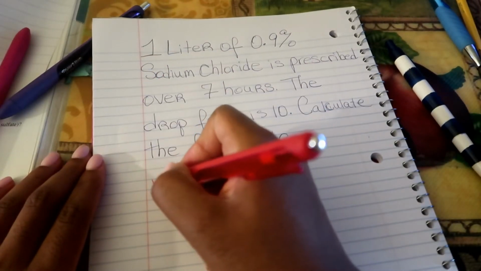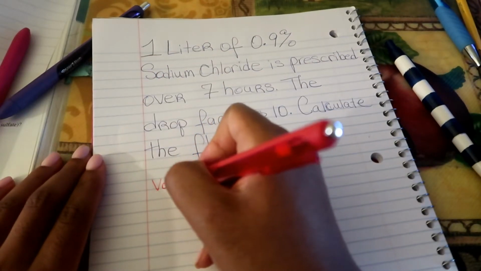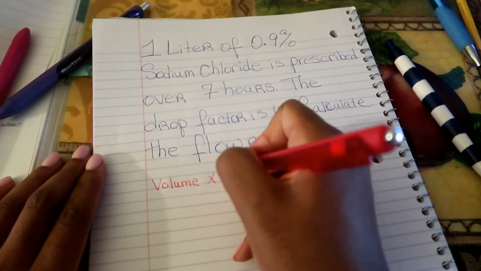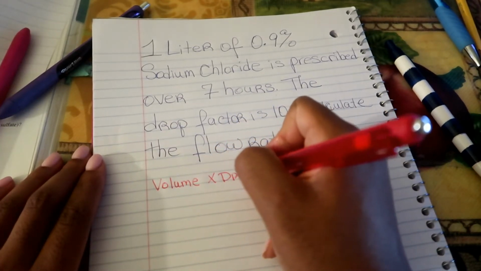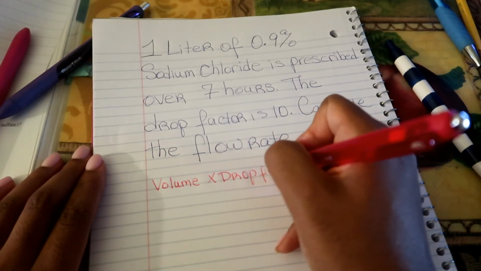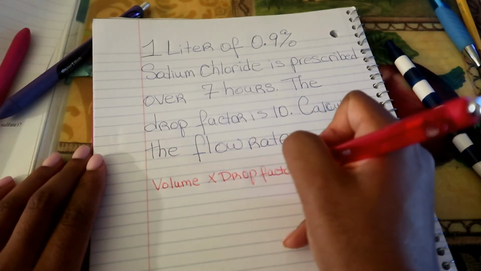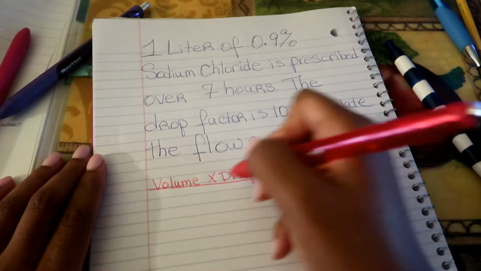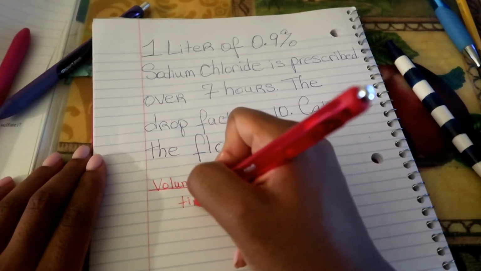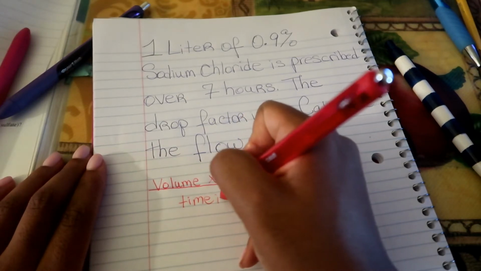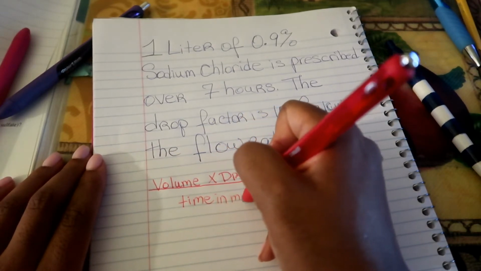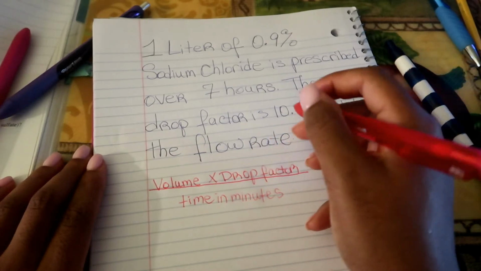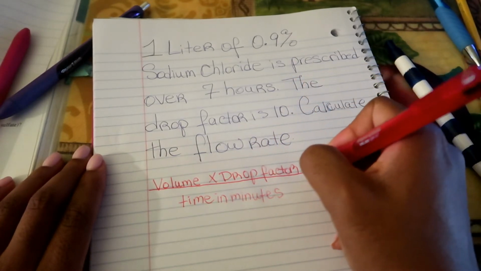It's going to be volume times drop factor over time in minutes equals flow rate.